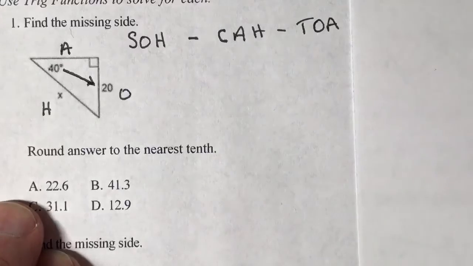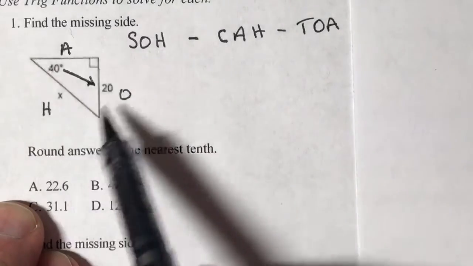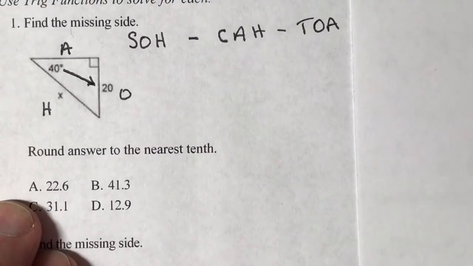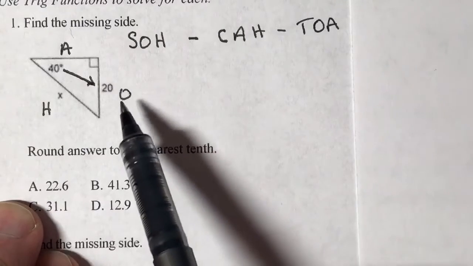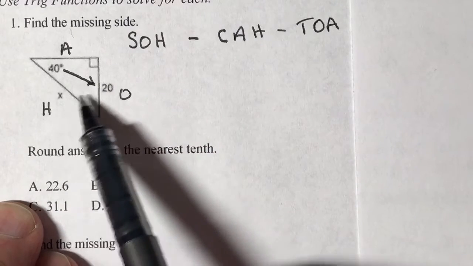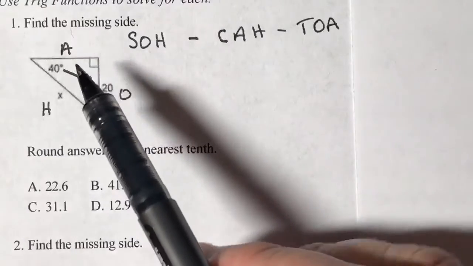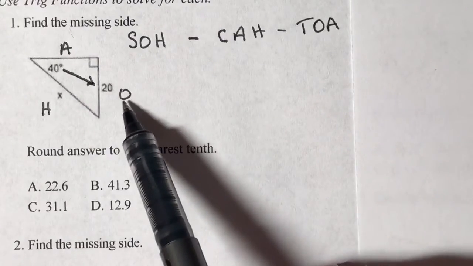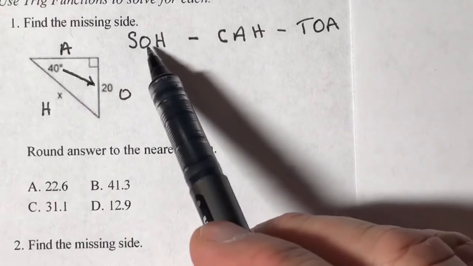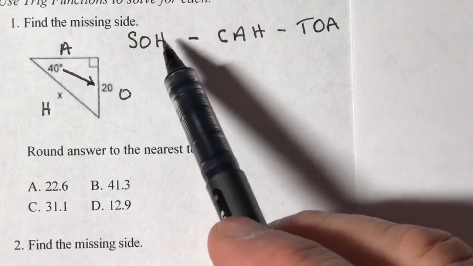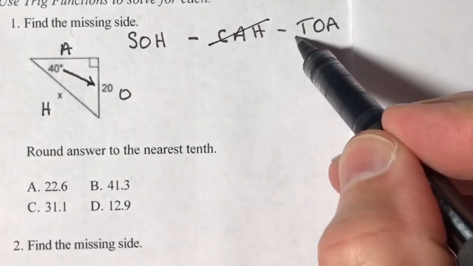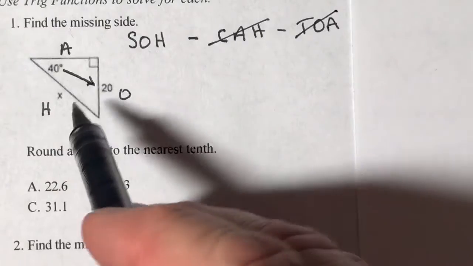Now, ask yourself, of the three letters, we need two, okay? We are given the O and the H, 20 and X. So therefore, I'm going to have to find the one with O and H. Notice this one here has my O and H. I won't use this or this, okay?